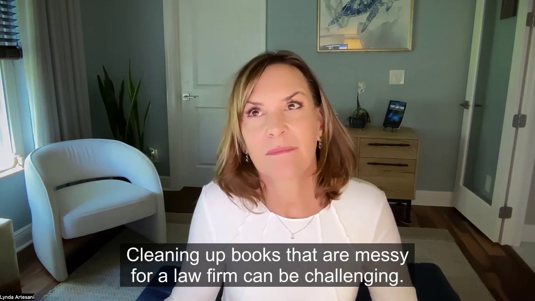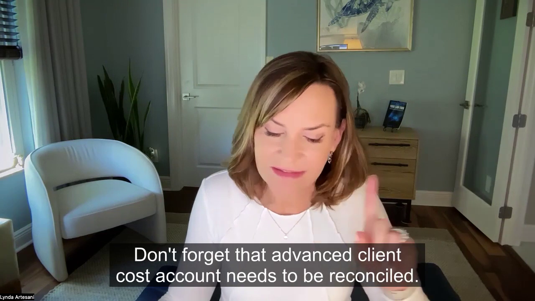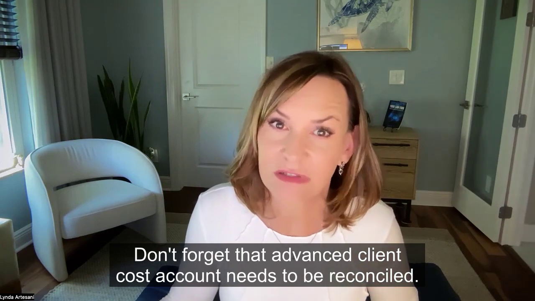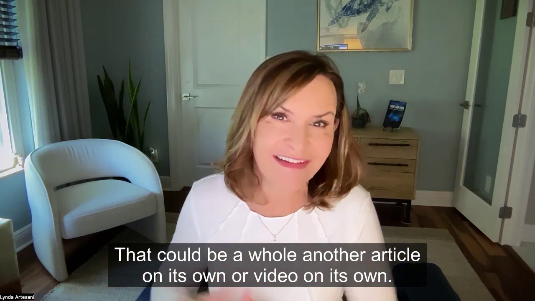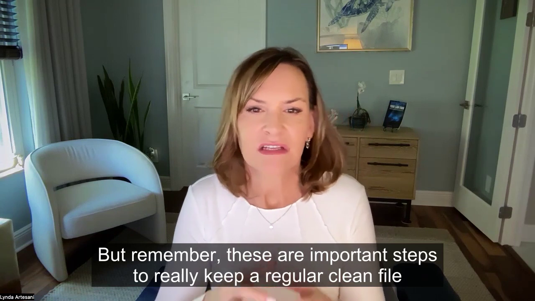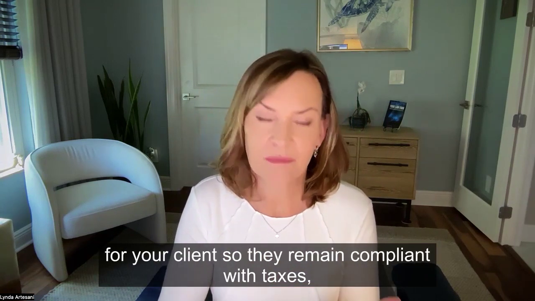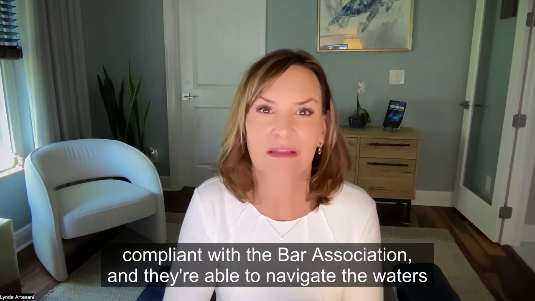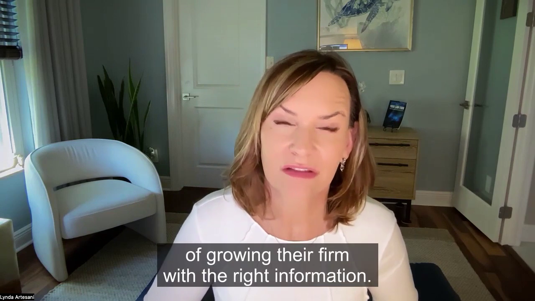So cleaning up books that are messy for a law firm can be challenging. Don't forget that the advanced client cost account needs to be reconciled. That could be a whole other article or video on its own. But remember, these are important steps to really keep a regular clean file for your clients so they remain compliant with taxes, compliant with the Bar Association, and they're able to navigate the waters of growing their firm with the right information.